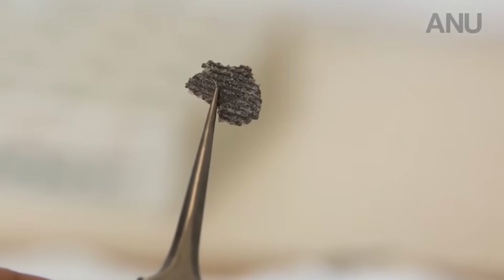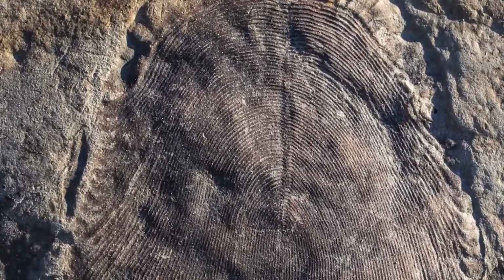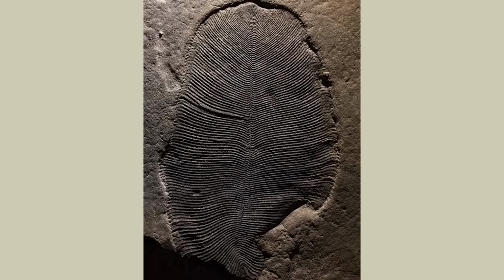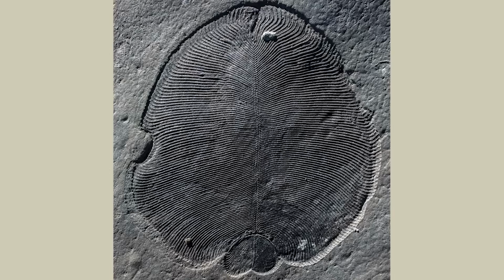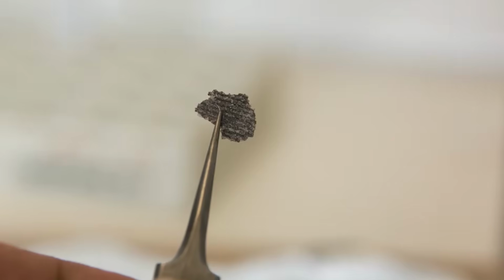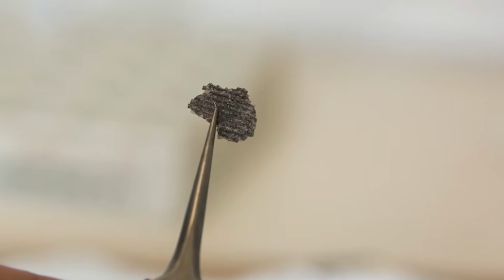These imprints provide valuable insights into the morphology and structure of Dickinsonia. The segmentation observed in its body has prompted discussions among paleontologists about its biological significance and its potential relationships with other life forms of its time. The discovery and analysis of Dickinsonia and other Ediacaran organisms contribute to our understanding of the early evolution of complex life on Earth.